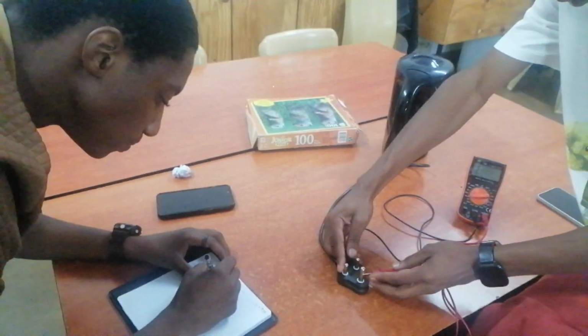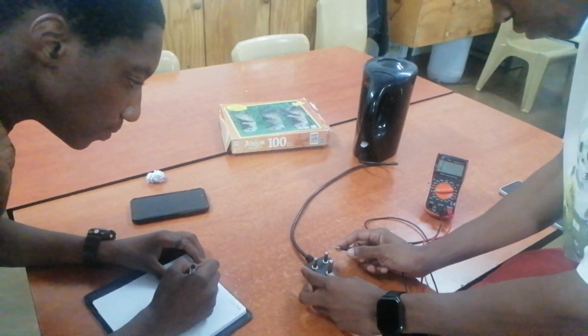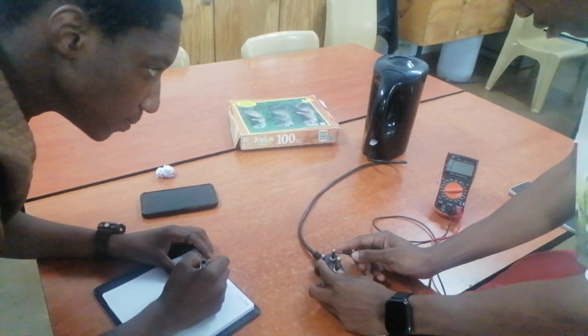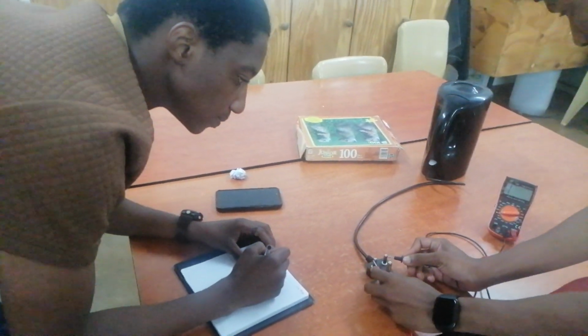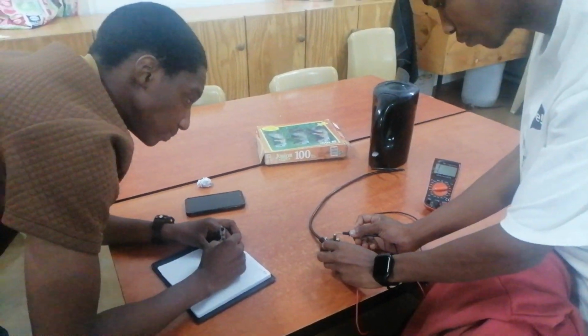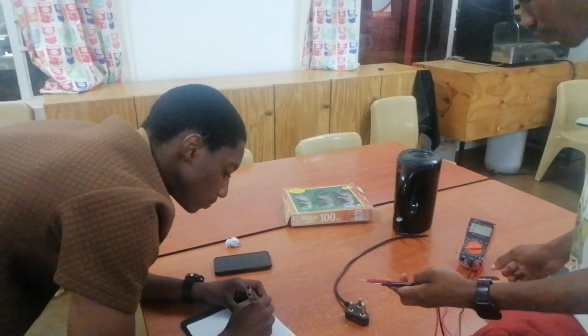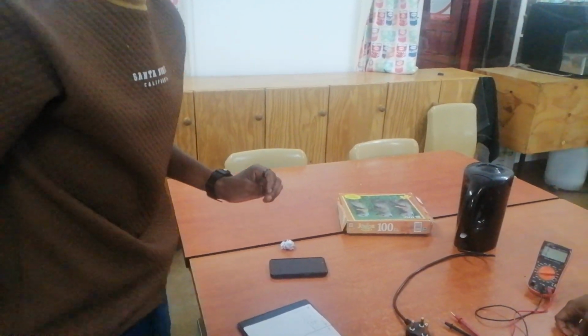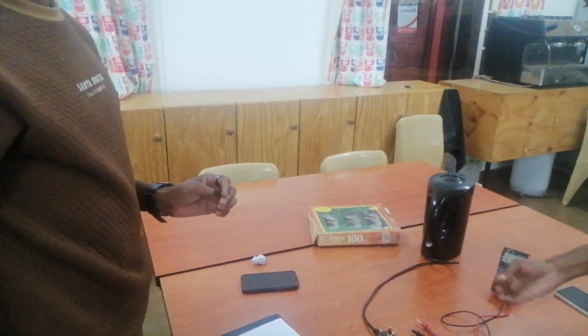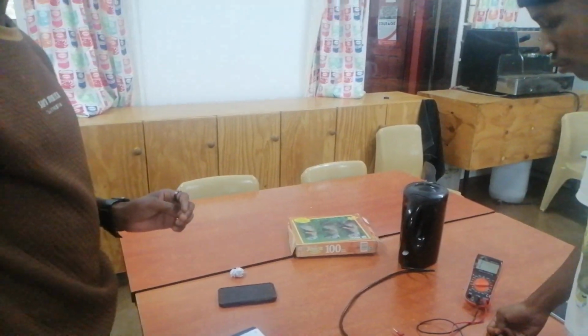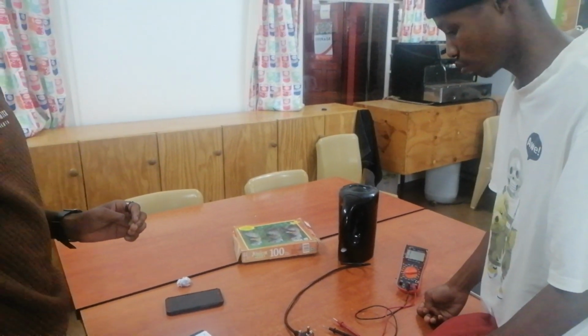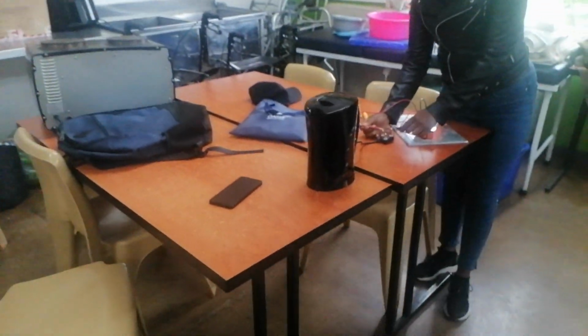No short circuit between live and neutral. No connection, which means the circuit is open somewhere. Mind you, we don't know if it's the cord, the plug, the switch, or the element. So you have the responsibility to find out.